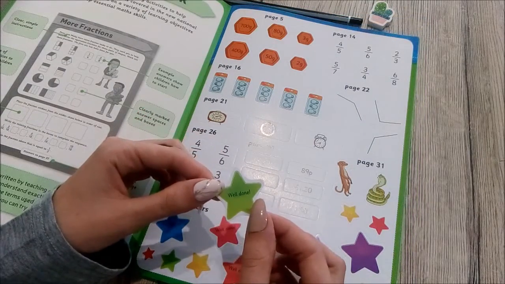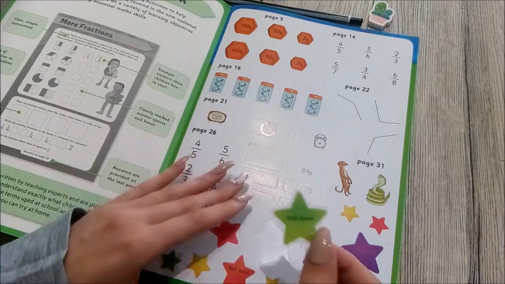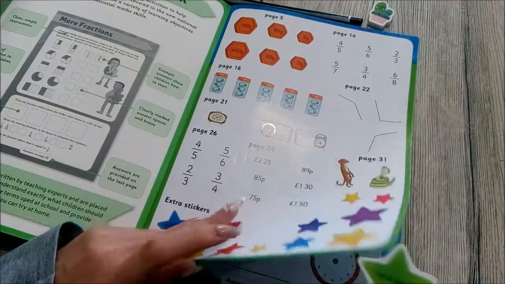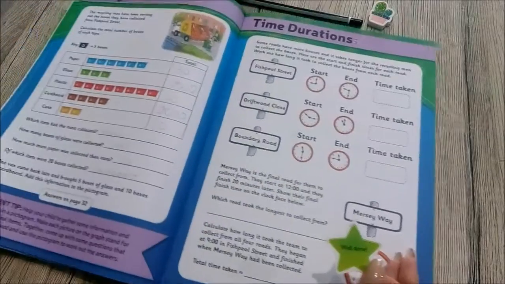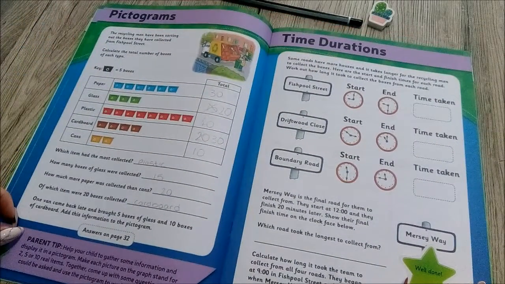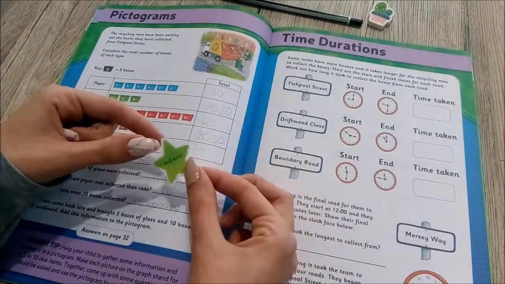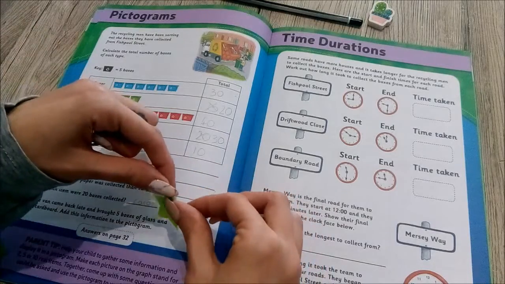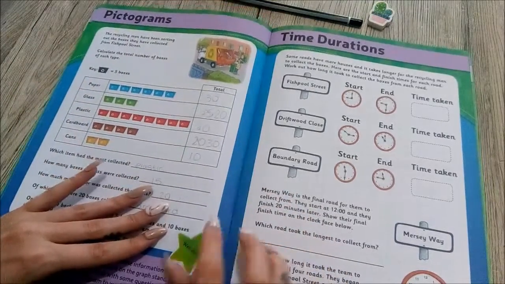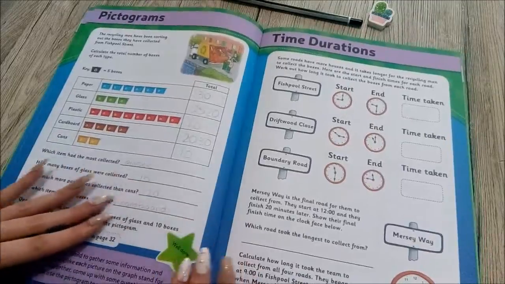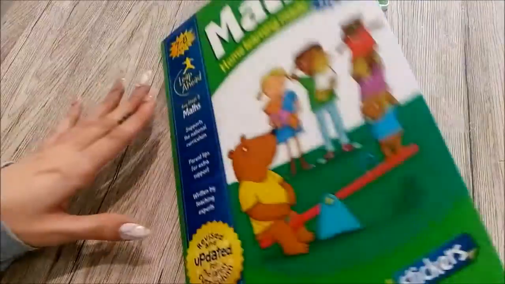We're going to pop this sticker down here. Very good work today.